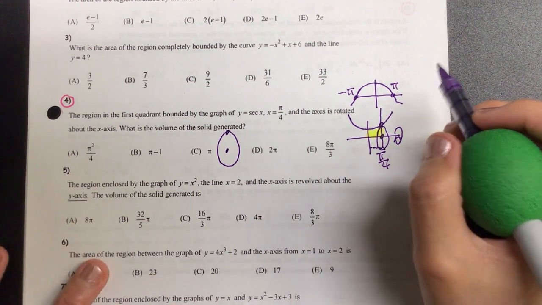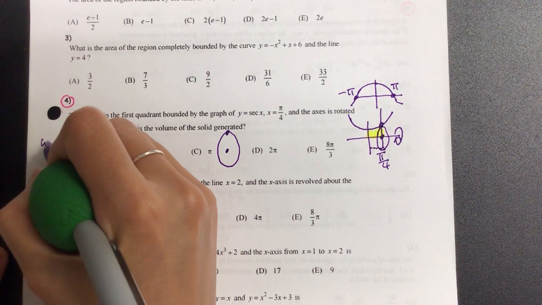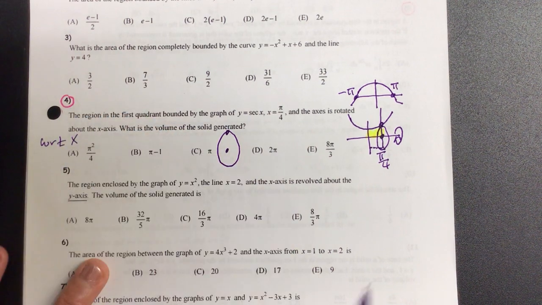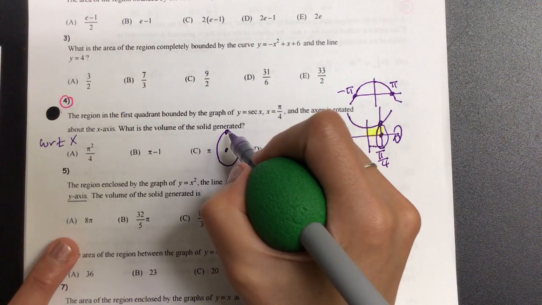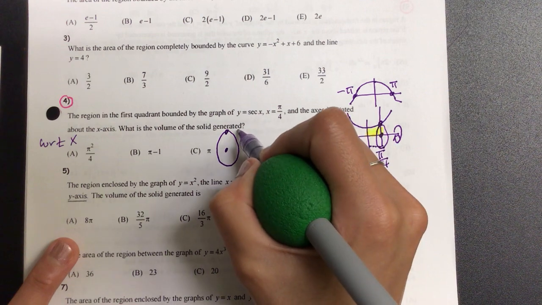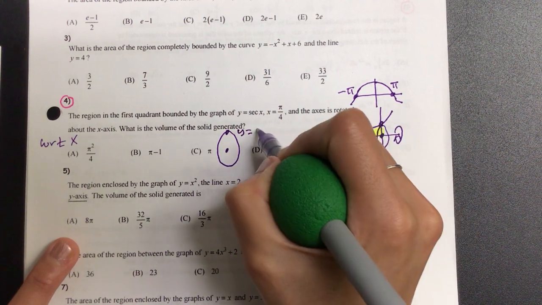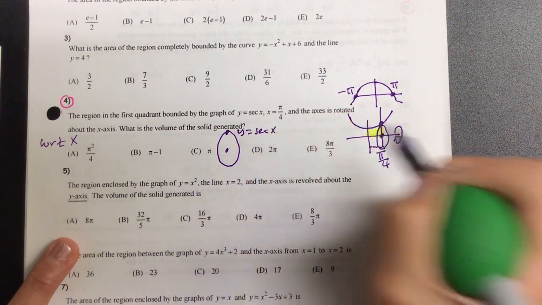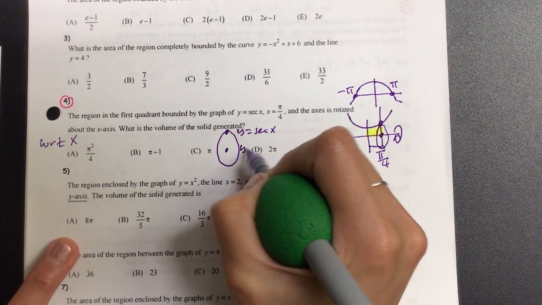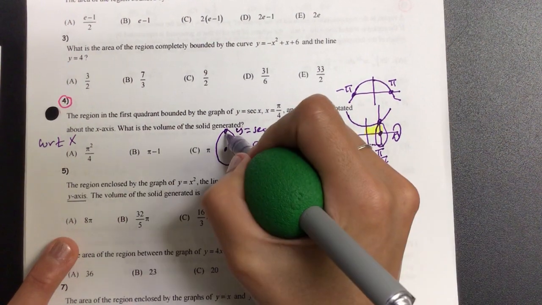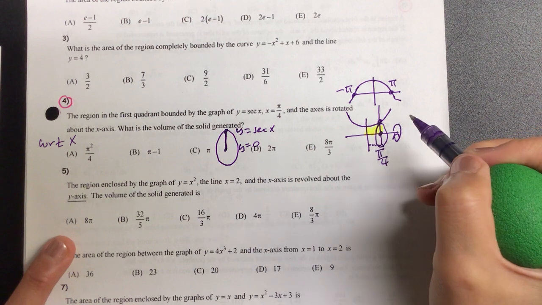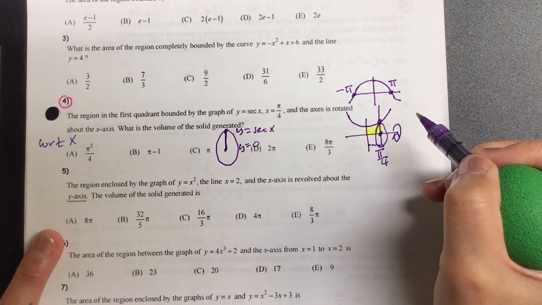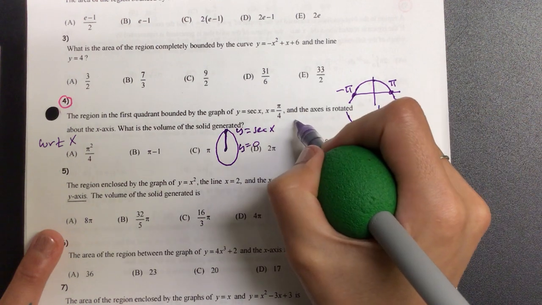And this one looks like it is with respect to what? To the x. So we're looking at, up here is going to be y equals secant of x, and down here is going to be y equals 0. So if I were to find the radius, my radius basically is secant. Are we okay with that? So let's write the formula.